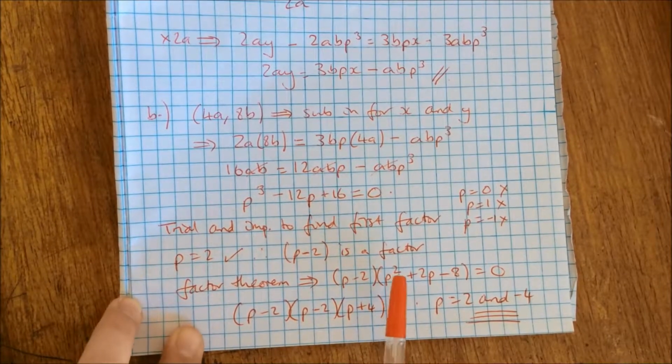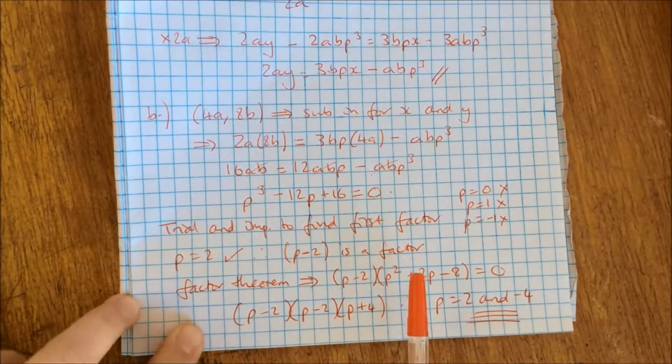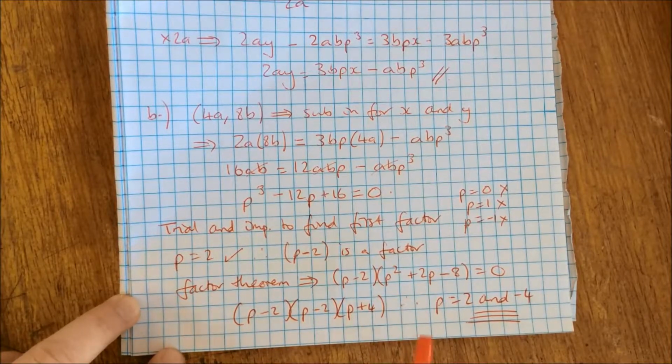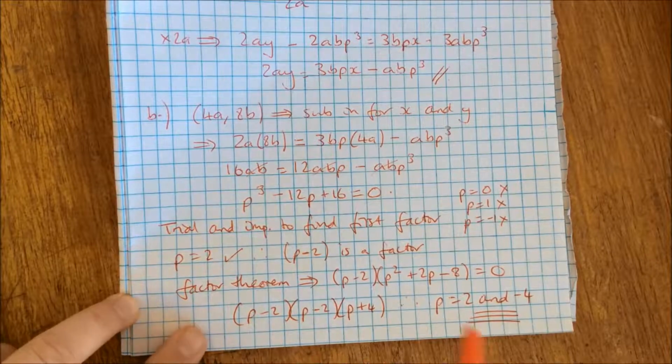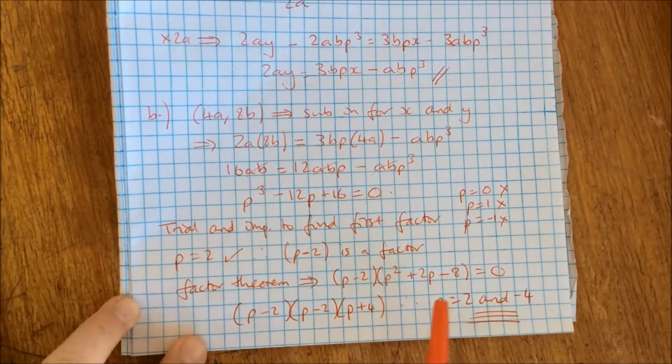Now that was a lot of marks, that question. 10 marks, that's a lot of marks on this paper. And usually the form comes up like this very often, so it's worth learning and practicing.